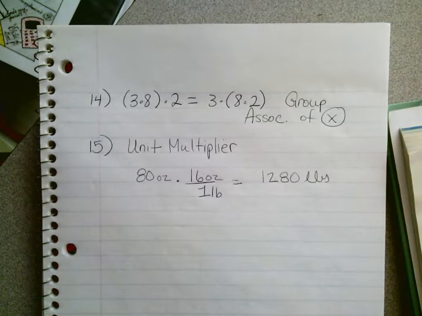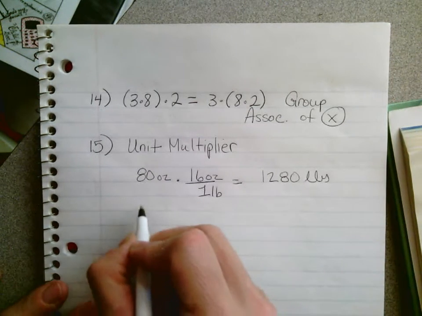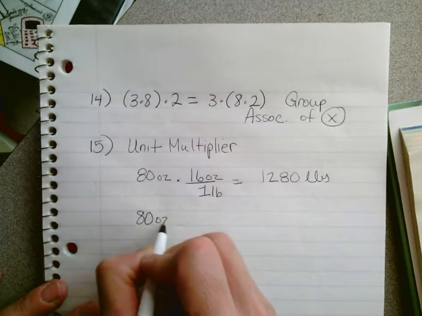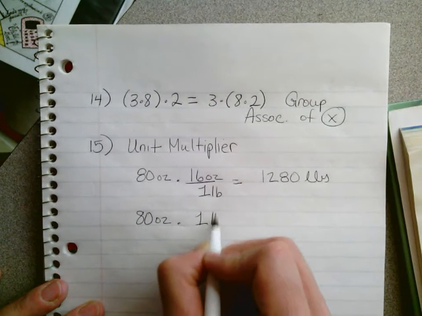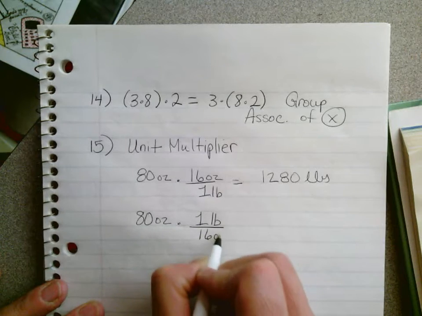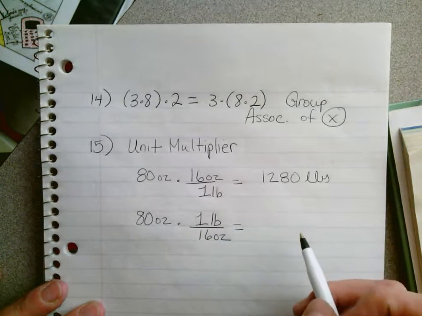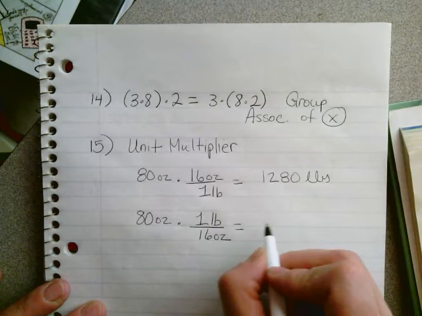Awesome. Why is that wrong, and what should they have done? We're converting ounces to pounds. Mario, go. In other words, they should have had pounds on top. Bravo. Exactly right.